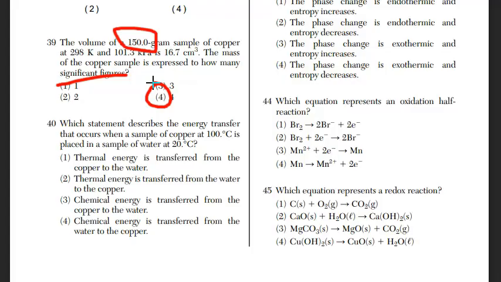For 40, which statement describes the energy transfer that occurs when a sample of copper at 100 degrees Celsius is placed in a sample of water at 20? We know that thermal energy, right, always goes from hot to cold. So with that, let's check this out. Now, it's not chemical energy because we don't have a reaction. We just have a physical process of copper going in the water. So right away, throw away choices 3 and 4. Thermal energy, again, transferred from the copper to the water, choice 1.